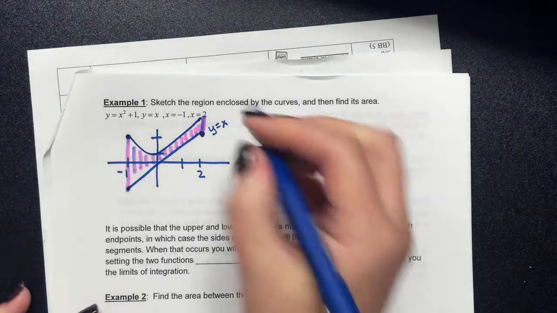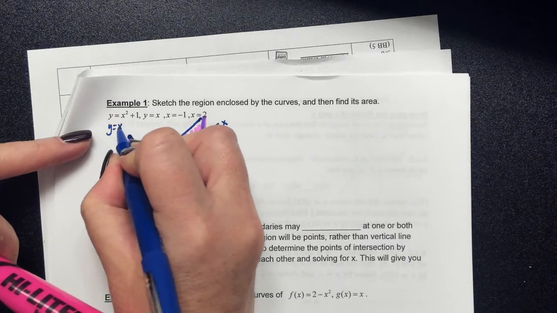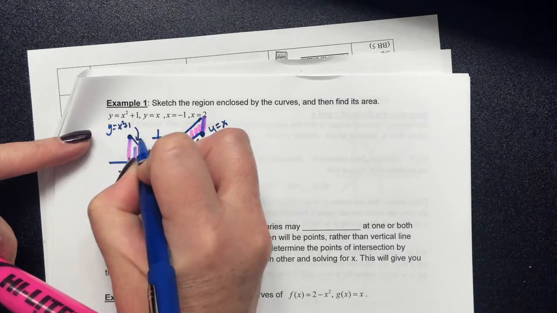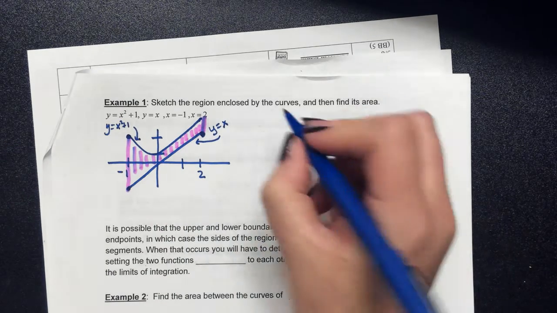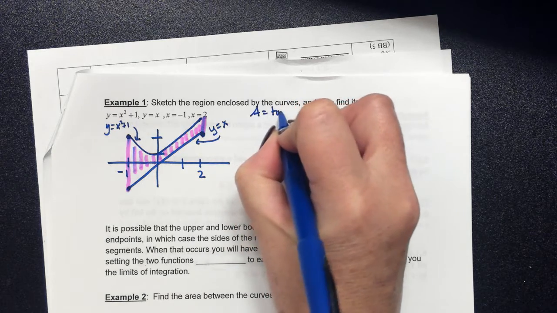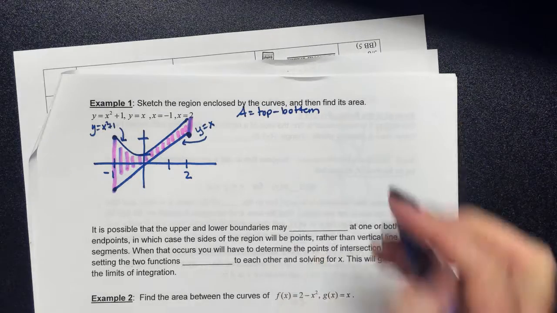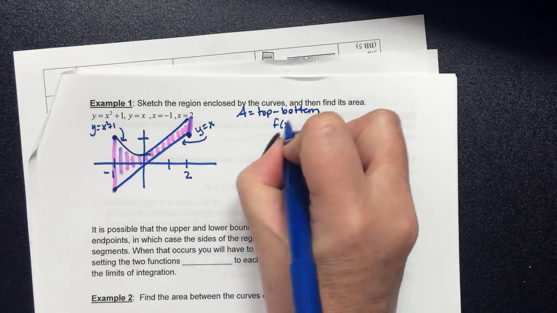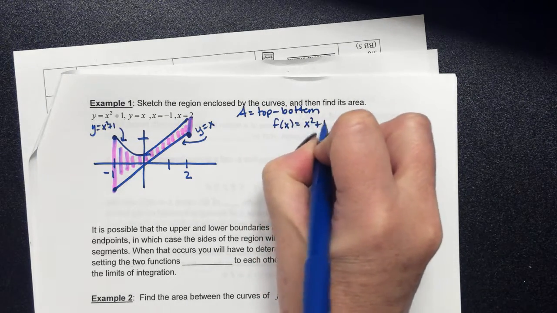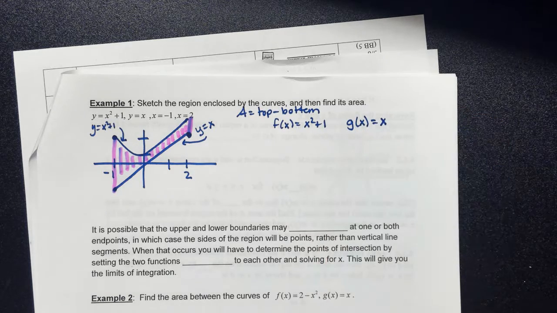Remember, y equals x was the line, and y equals x squared plus 1 is my parabola. To figure out the area, it's always going to be top minus bottom. So if I call my parabola x squared plus 1 f of x, I'm going to call my line y equals x g of x.